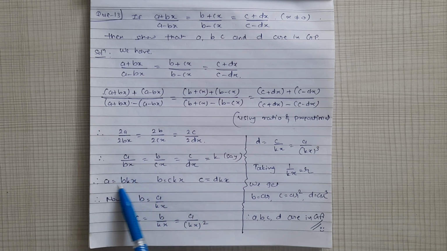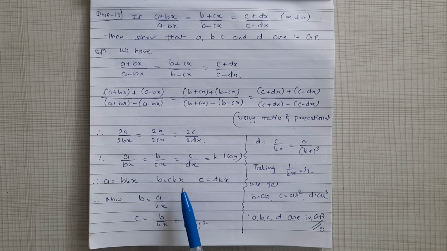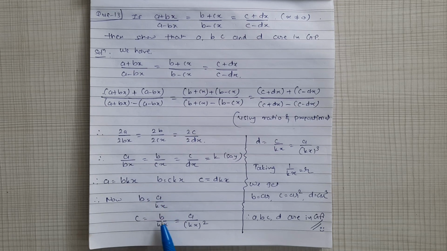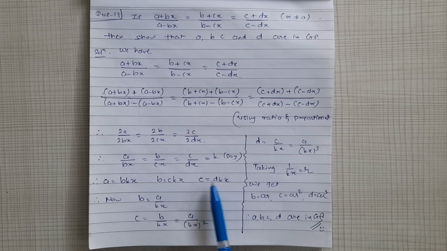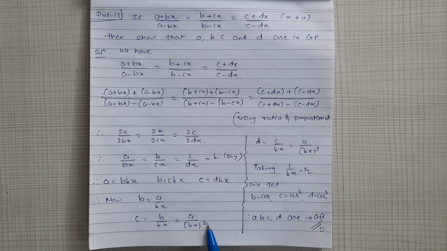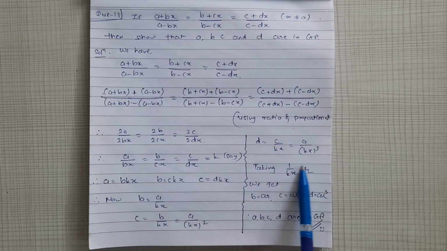Now from here I can write b = a/kx, c = b/kx, but b has the value a/kx, so this will be a/kx into 1/kx, so a/(kx) whole square. Similarly, d = c/kx, but c has the value a/(kx) whole square, so it will be a/(kx) cube.